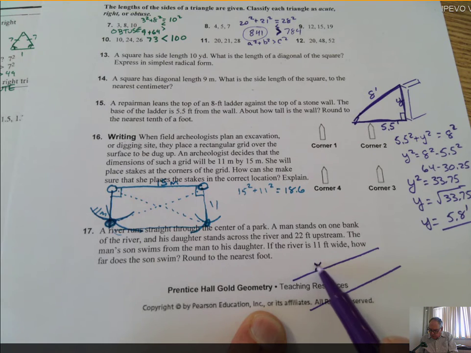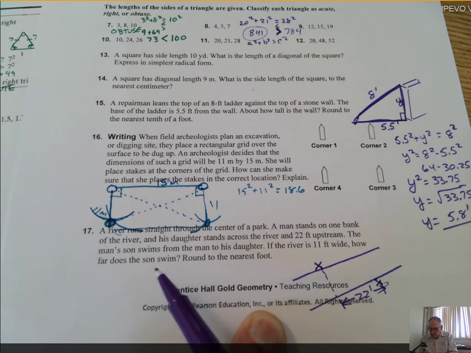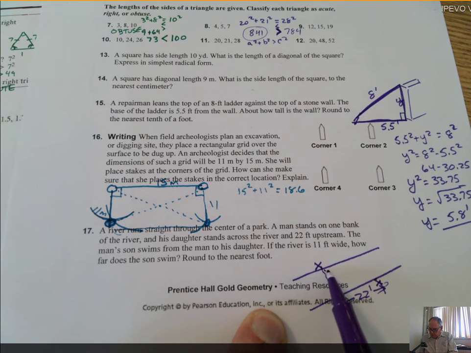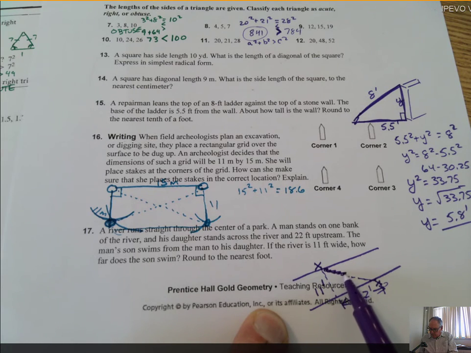A man is standing on one bank. His daughter stands across the river and 22 feet upstream. So his daughter is over here, and they're telling us that this is 22 feet upstream from here to here. The man's son swims from the man to his daughter. So the son is going to swim like that. If the river is 11 feet wide, how far does the son swim?